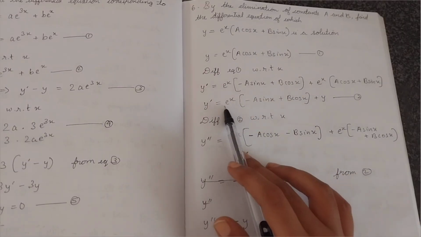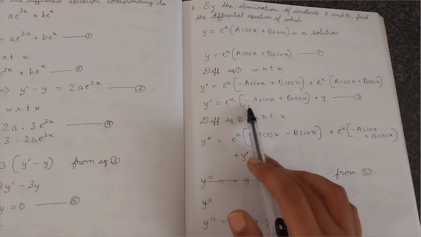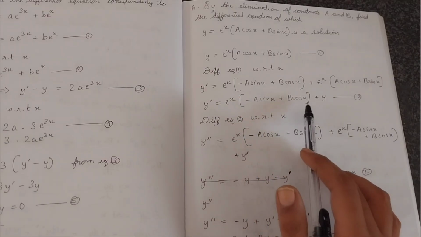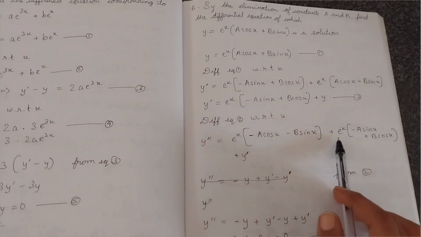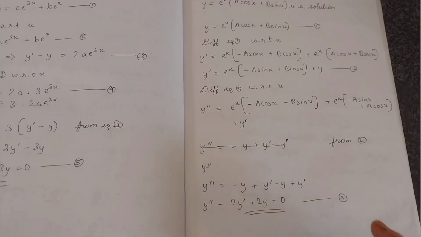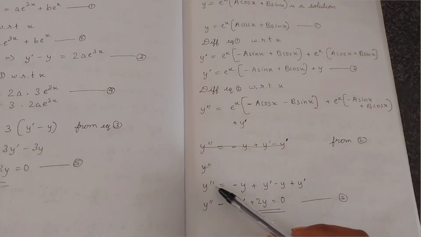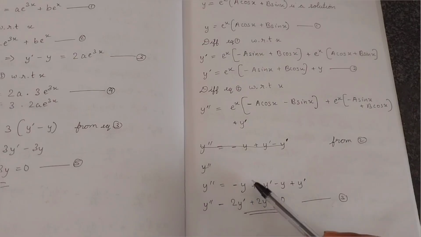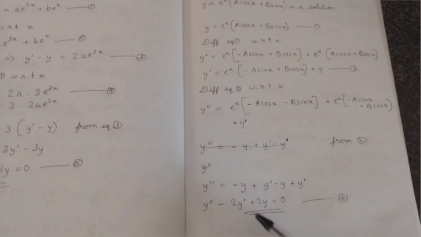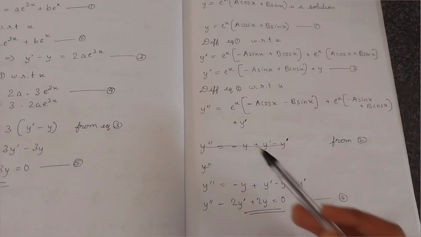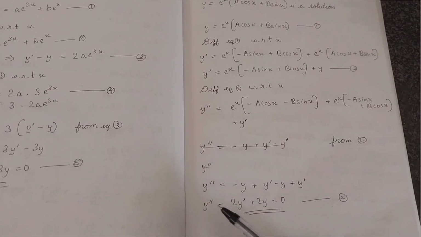Just substituting for e raised to x times minus a sin x plus b cos x, and putting that value here, we will get this equation as y double dash minus y plus y dash minus y, plus y dash. Here one y dash is here. So on rearranging this, we can write it as y double dash minus 2y dash plus 2y is equal to 0. This is our required differential equation.